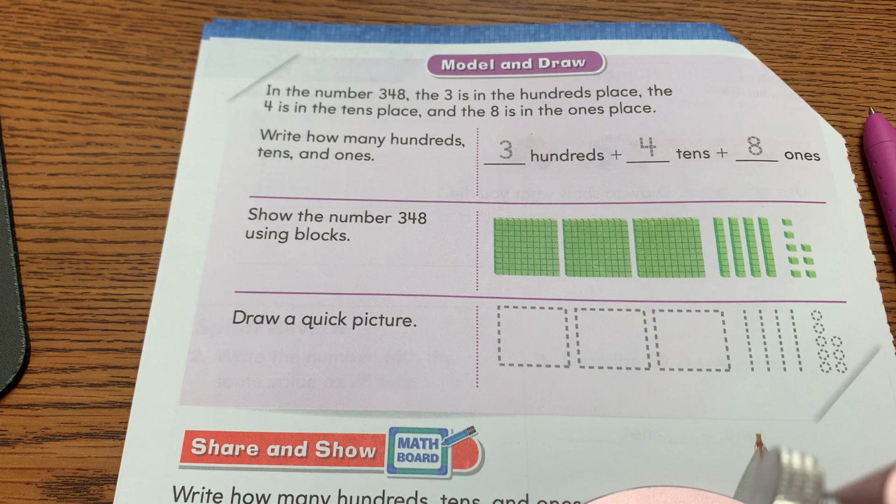All right, guys, this is lesson 2.3, and it's pretty easy. We're just showing you how to write three-digit numbers in model form or picture form.